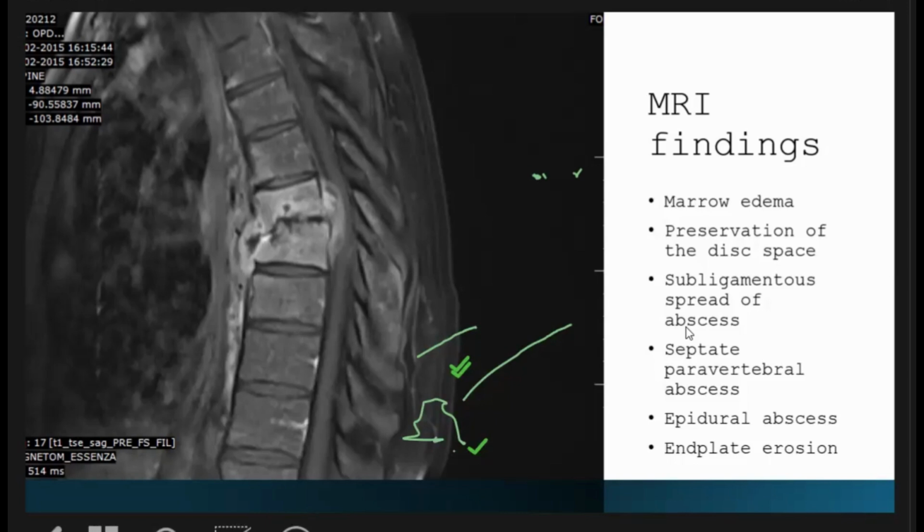In spines, there is a terminology: good disc, bad disease; bad disc, good disease. When we say good disease, we mean pyogenic infection. So if the disc is involved in the MRI scan, we think it's pyogenic infection. And if the disc is spared, we think it's bad disease, which means maybe cancer. The exception to this criterion is tuberculosis. Tuberculosis spares the disc.